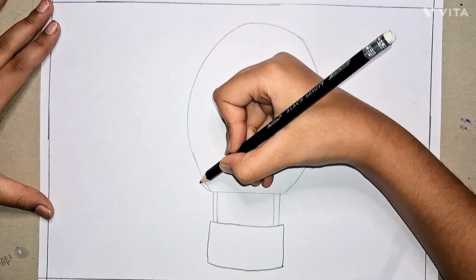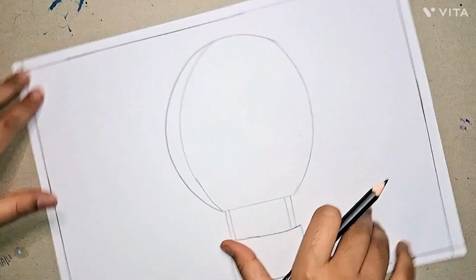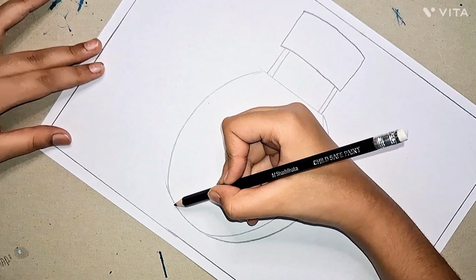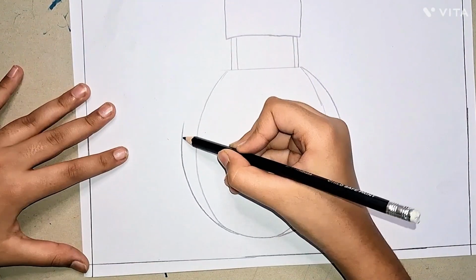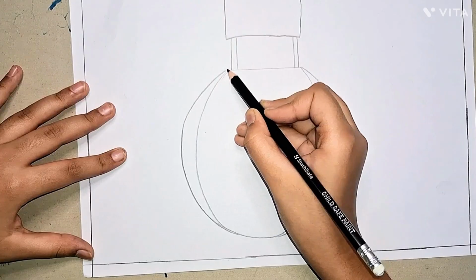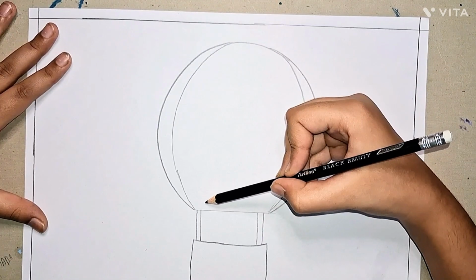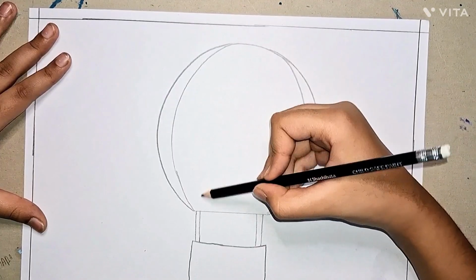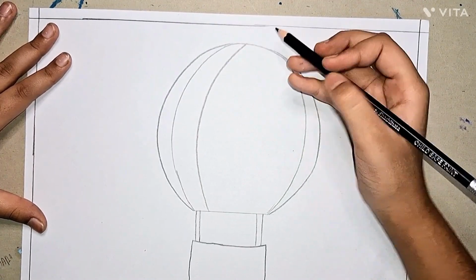Next, we are going to make a pattern on the hot air balloon. We are going to make curved lines from top to bottom, as you can see here, like the pattern some balls have.